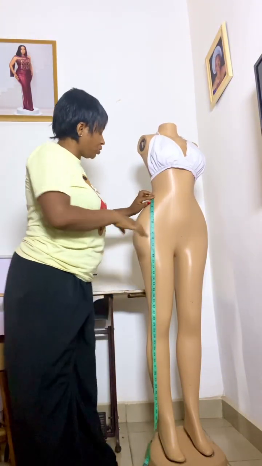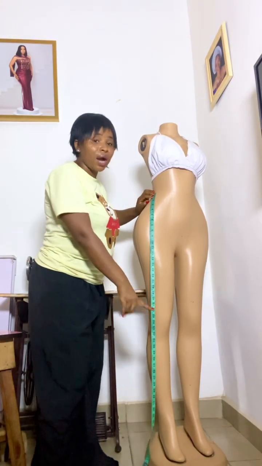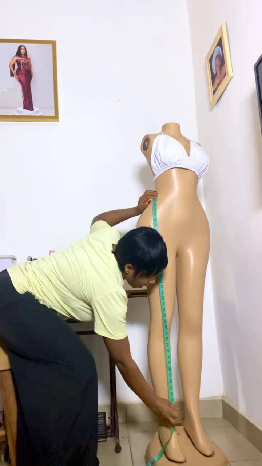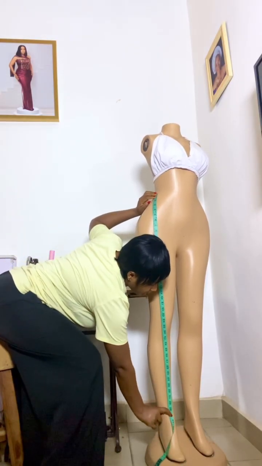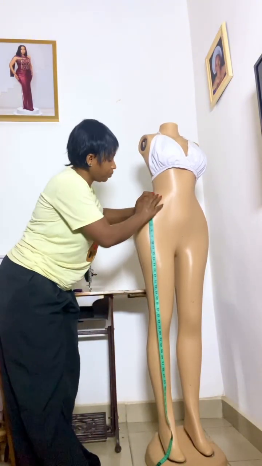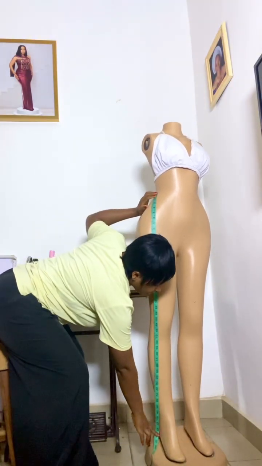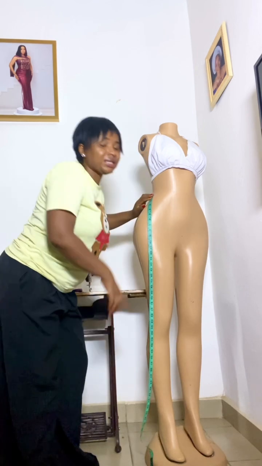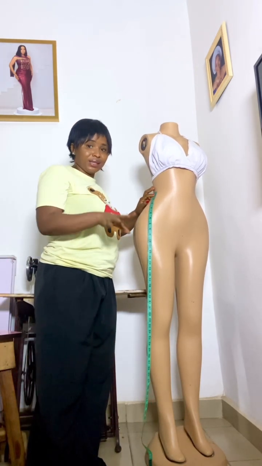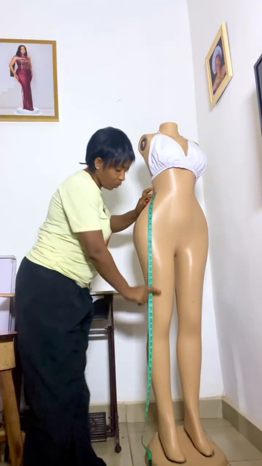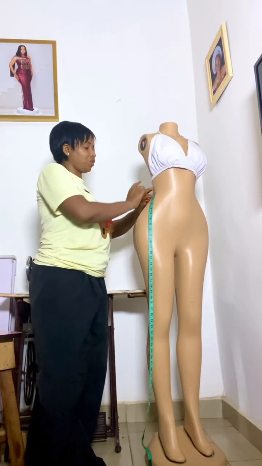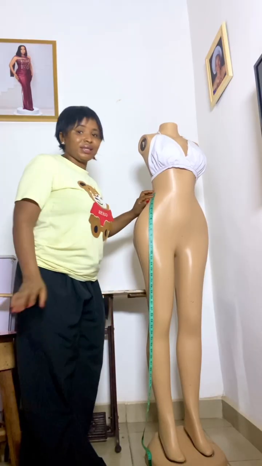The next measurement is to take the waist to the ankle. If you are making a pencil pant, you take from the waist to the ankle. You know where your ankle is, so you note this down. Then when you're making a longer pant, you take from the waist to the exact floor length. That is where you take your pants length. If you're making big pants, you also take that measurement from the waist to wherever the pants end.